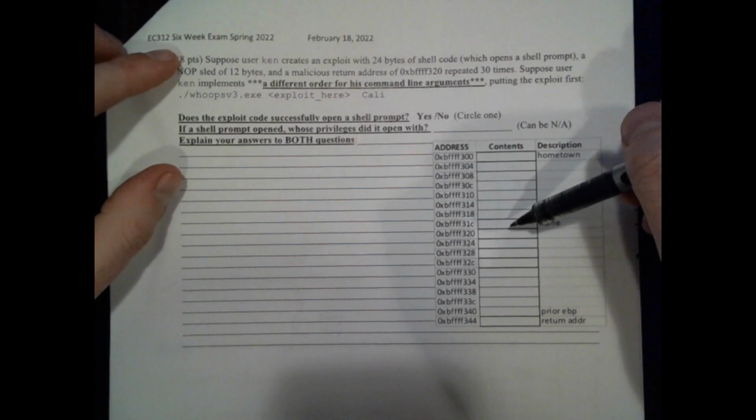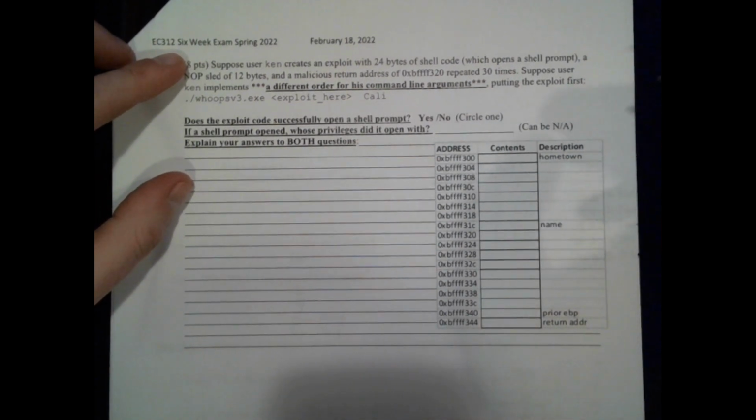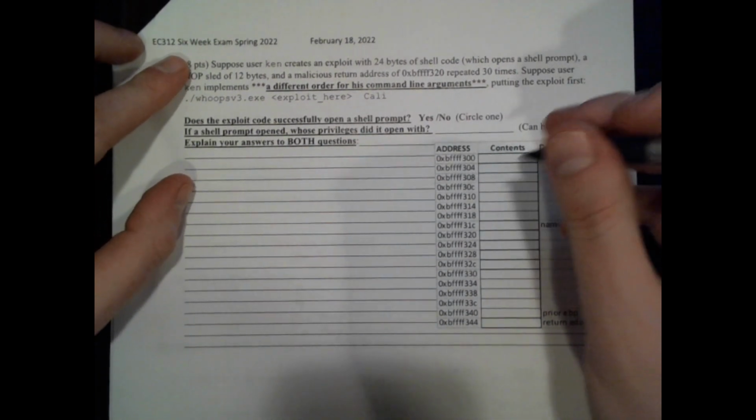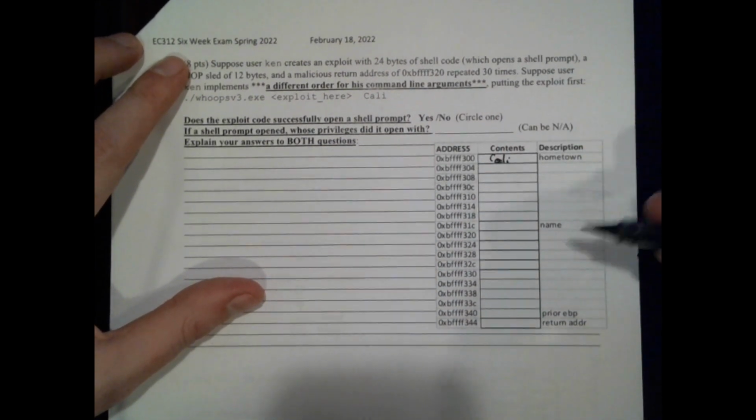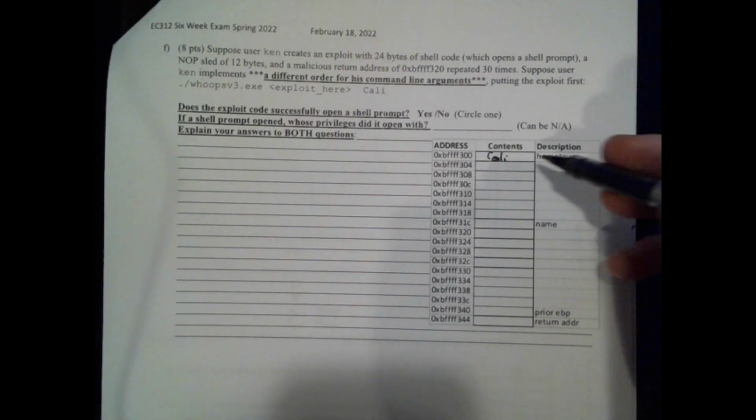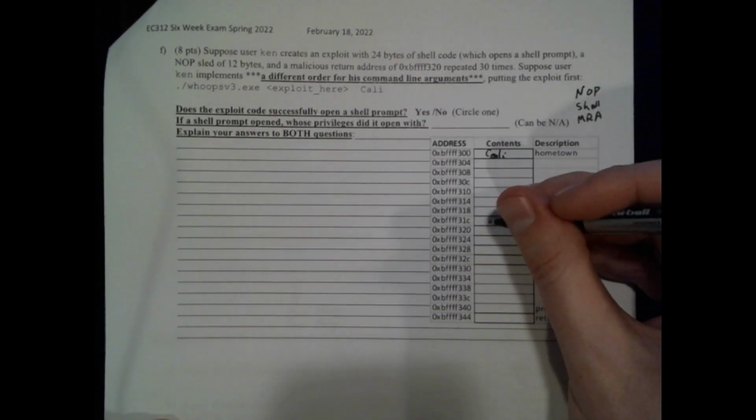So here, we're going to go ahead and copy in. The exploit here is going to go into name, in this case, instead of hometown. And the hometown is going to just get Cali, right? Because it is above name on the stack, and so it's not going to overwrite anything. Name is where we start this, and so we have 12 bytes of a NOP sled, keeping in mind that we have NOPs, and then shell, and then MRAs, malicious return addresses. And so the NOP sled is going to start here.